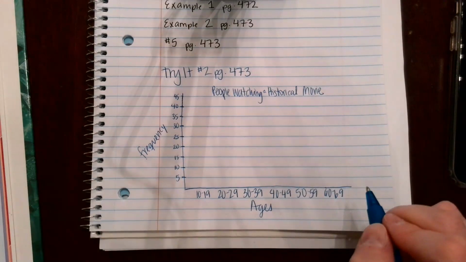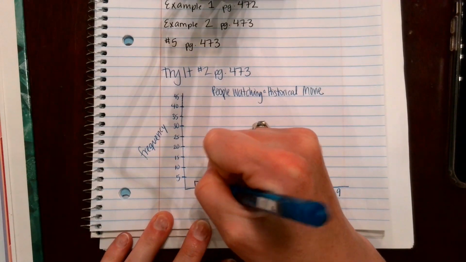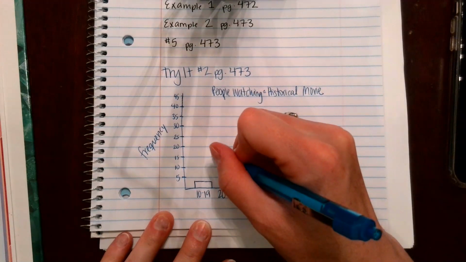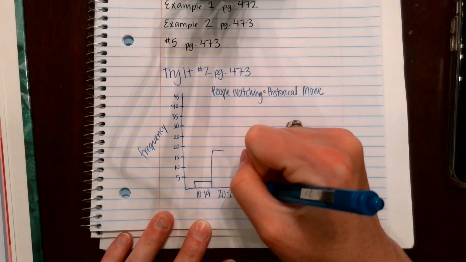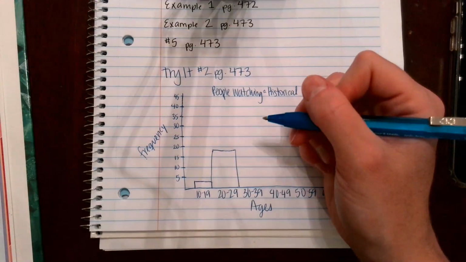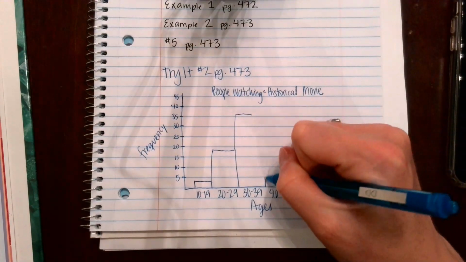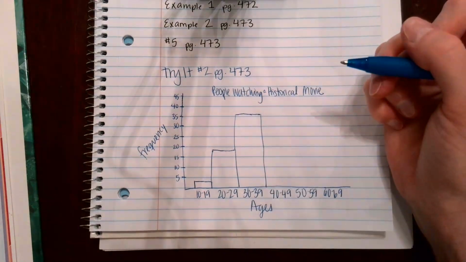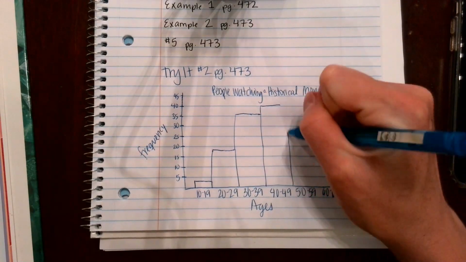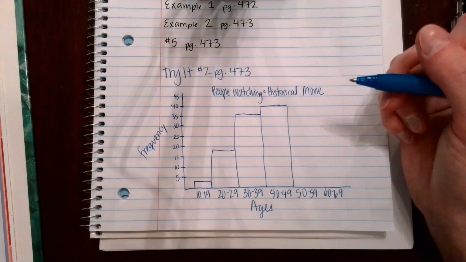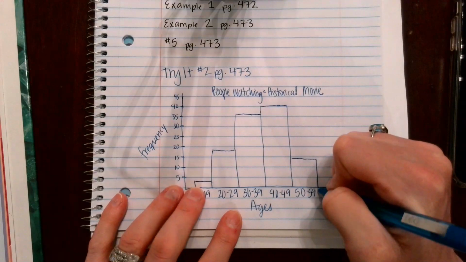Okay, now I need to graph my data. So go up to 3, 18, 16, 17, 18, go up to 36, a little bit past 35. Go up to 40. Go up to 14. And then go up to 5.